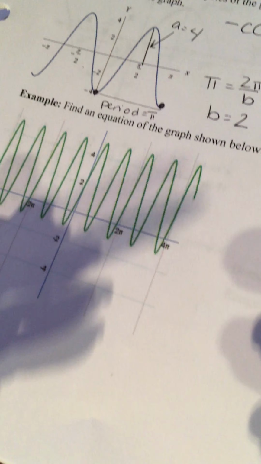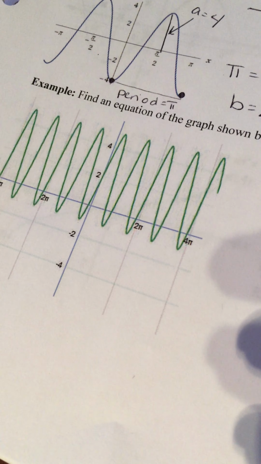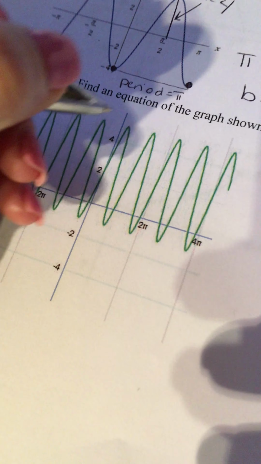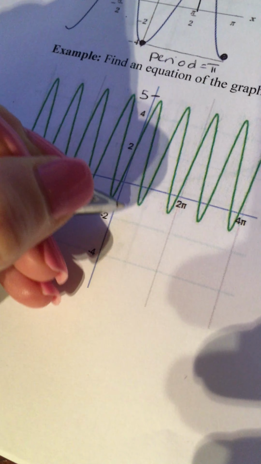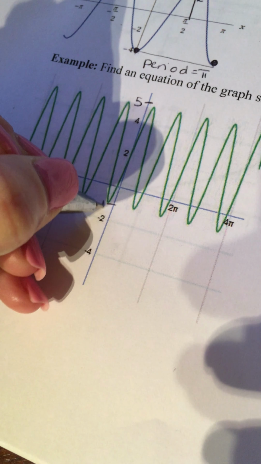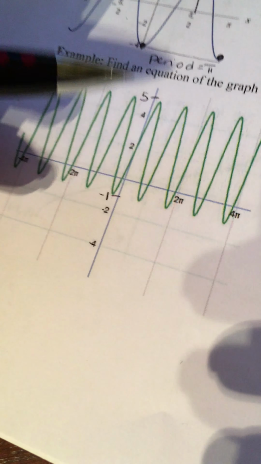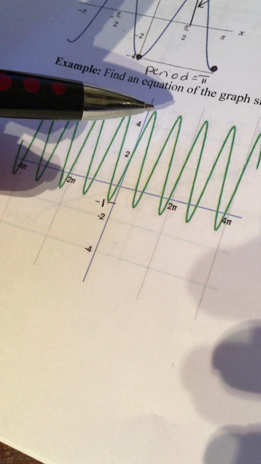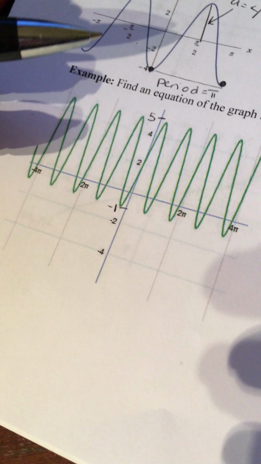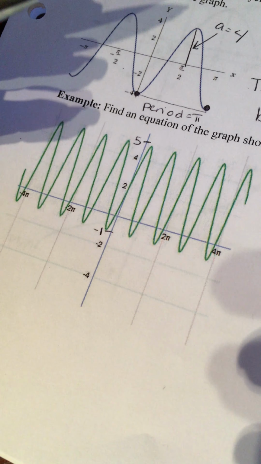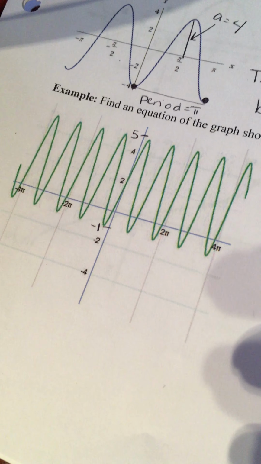Now, what's the shift? What's the amplitude? All of that stuff. This graph is a little hard to see, so I have to apologize. There's only so many examples of this I can find online. So for argument's sake, let's say that it goes up to 5 and it goes down to -1. All right, so how do we find the amplitude? How do we find the vertical shift? What kind of graph is it?